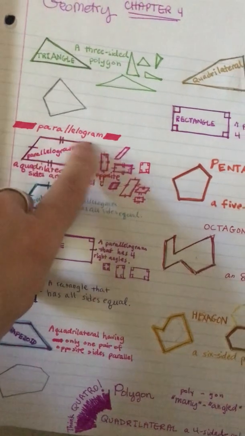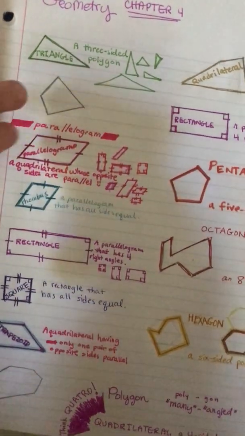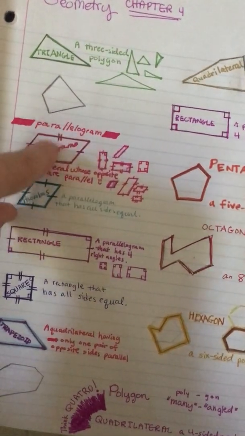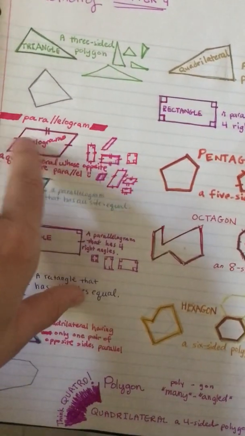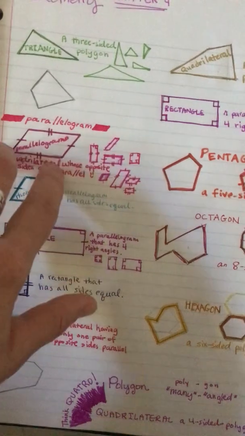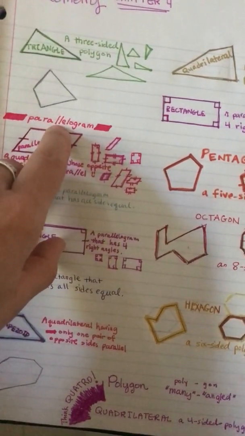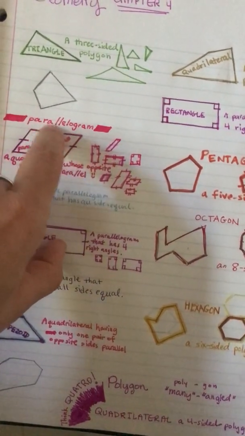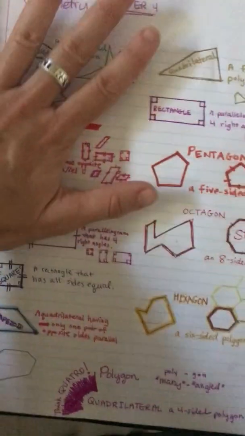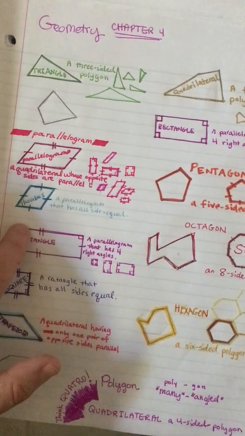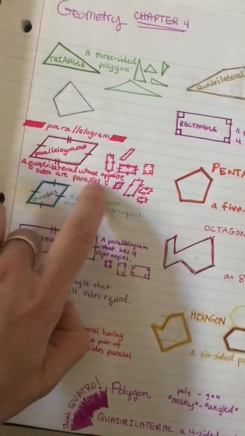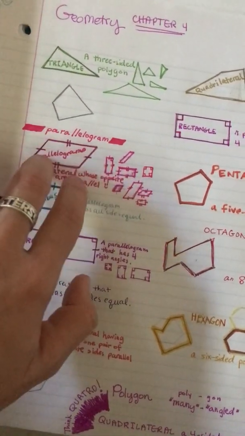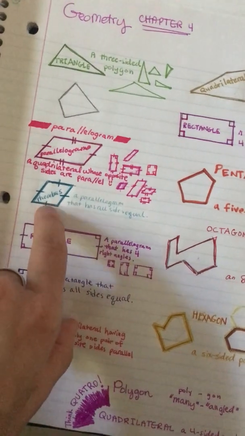When you get to this one, it's a parallelogram. So it's got to have the opposite sides. This one is opposite this one. They've got to be parallel to each other. And these sides have got to be parallel to each other. Parallel, remember it like a pair of L's, just like that's in the word parallelogram. They are two lines that never intersect, just like that pair of L's. A quadrilateral whose opposite sides are parallel. So there you go.